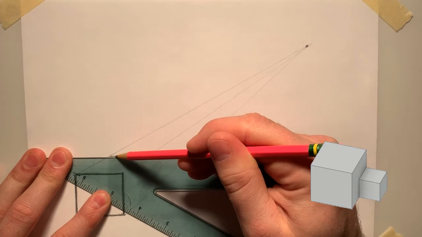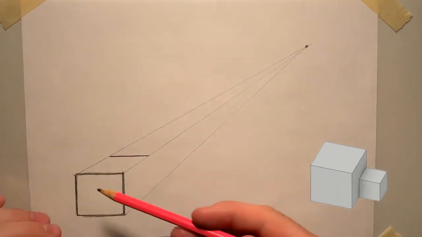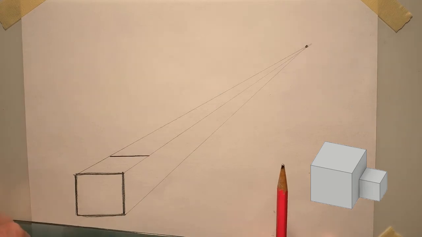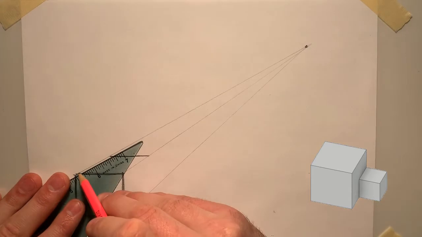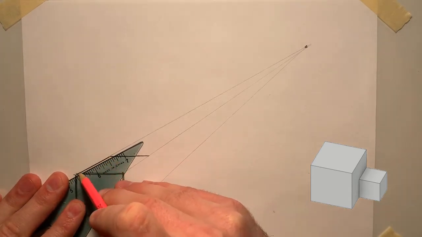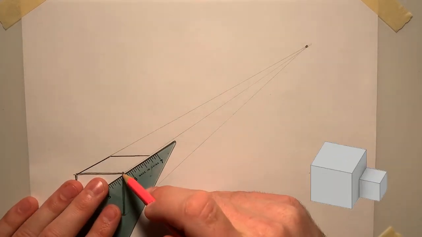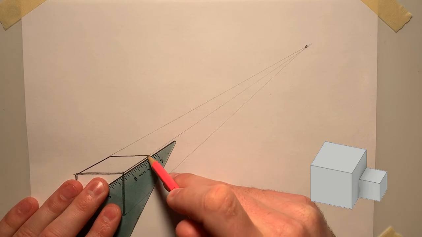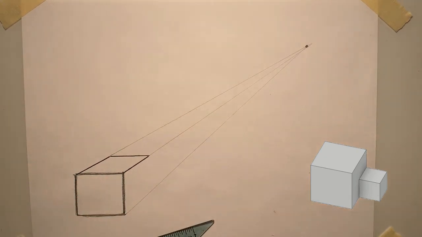Again, I'm trying for a cube shape, so I'm going to try to visually estimate how far back that line should go to give me a cube. And now I can darken up those depth lines, again sticking with the angle that I just put down, the angle that goes towards that vanishing point. I'm going to fill in those depth lines and establish the top surface of my object.